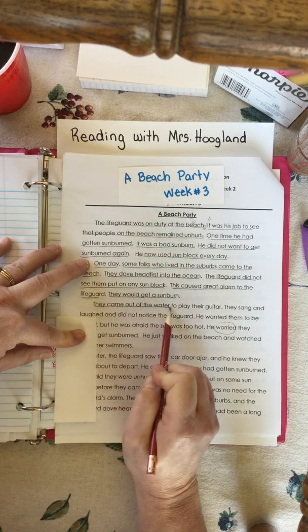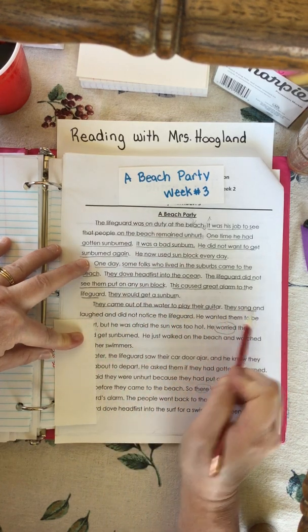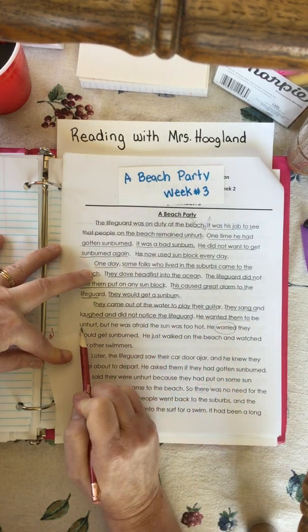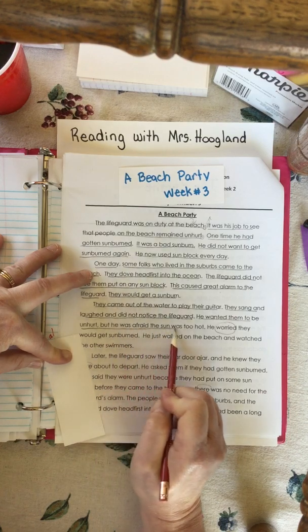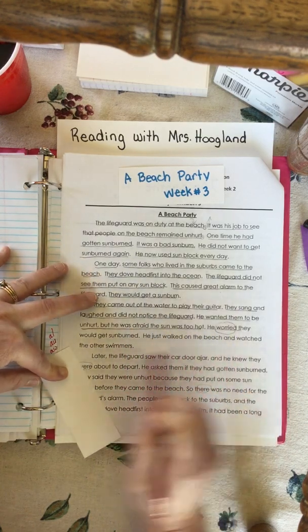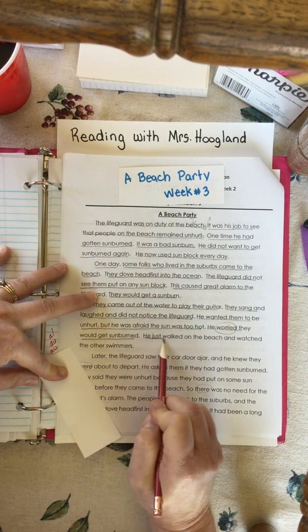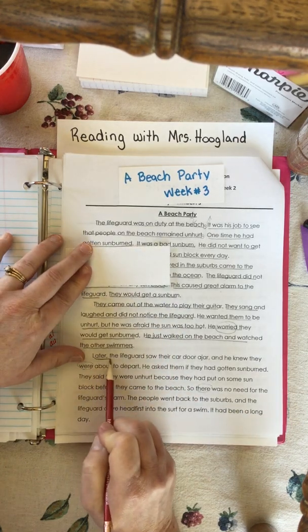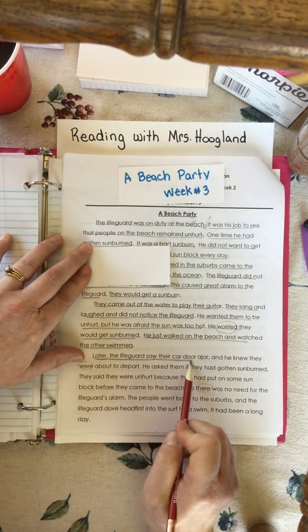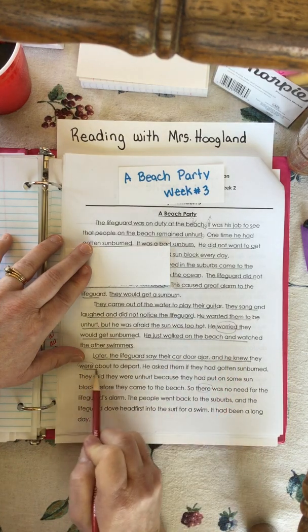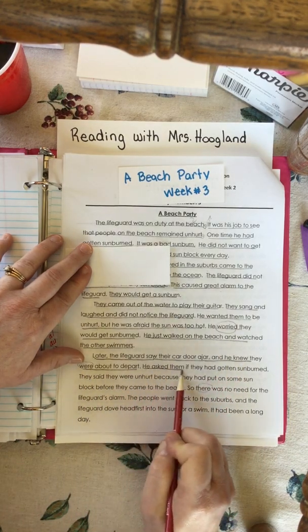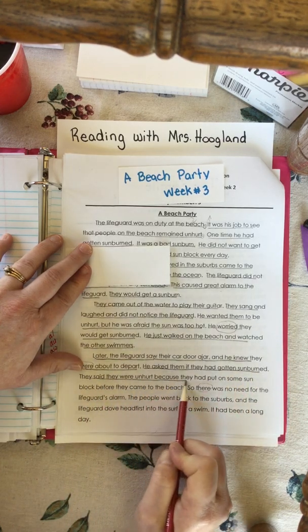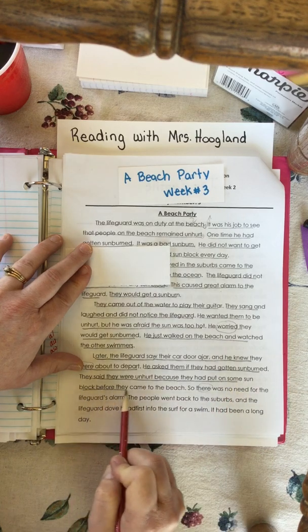They came out of the water to play their guitar. They sang and laughed and did not notice the lifeguard. He wanted them to be unhurt, but was afraid the sun was too hot. He worried they would get sunburned. He just walked on the beach and watched the other swimmers. Later, the lifeguard saw their car door ajar and knew they were about to depart. He asked them if they had gotten sunburned. They said they were unhurt because they had put on some sunblock before they came to the beach.